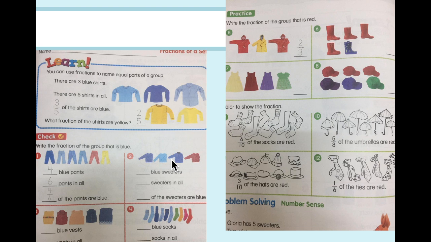Count how many sweaters are blue out of all. How many vests are blue out of all. And how many socks are blue out of all socks. And on this page, count how many objects are red. And this part, enjoy coloring. The answers will be on the next page.